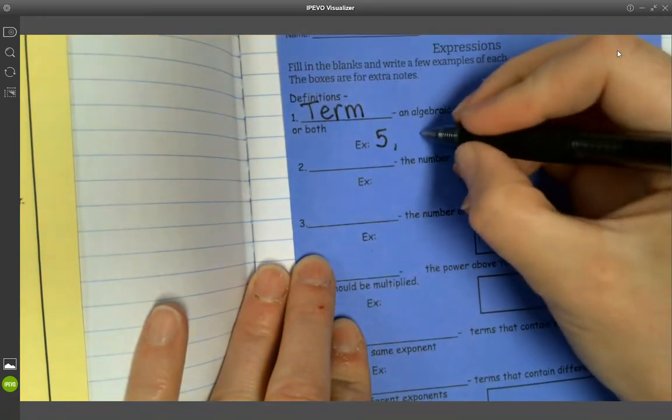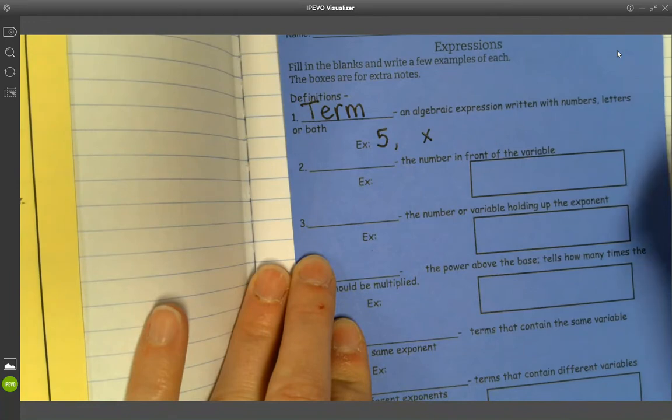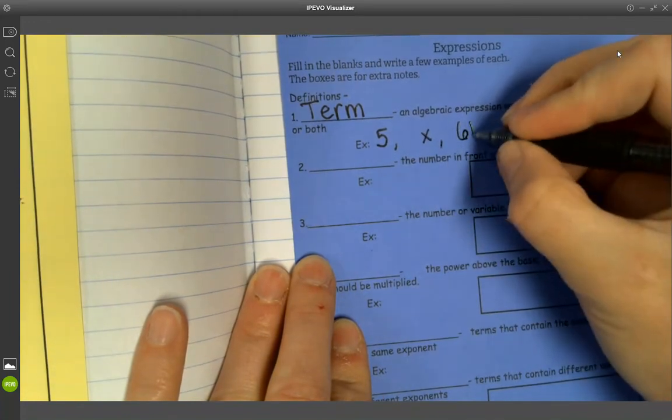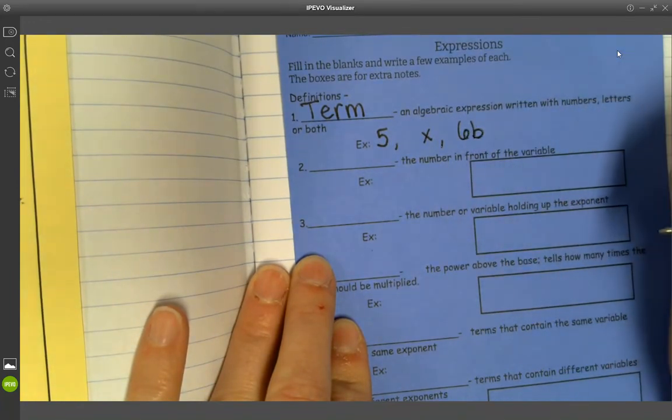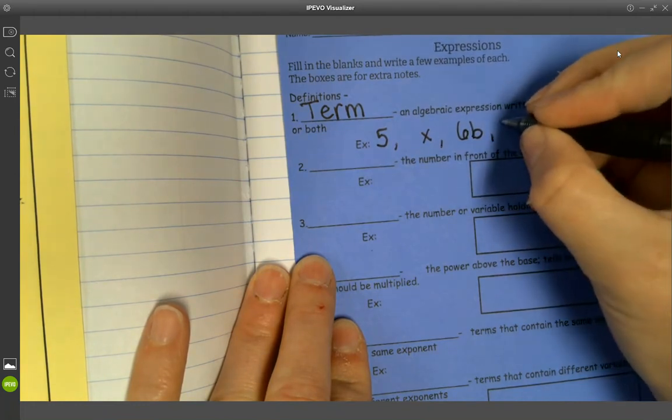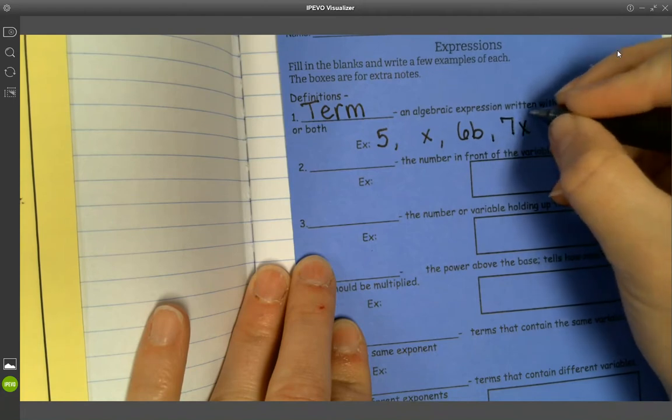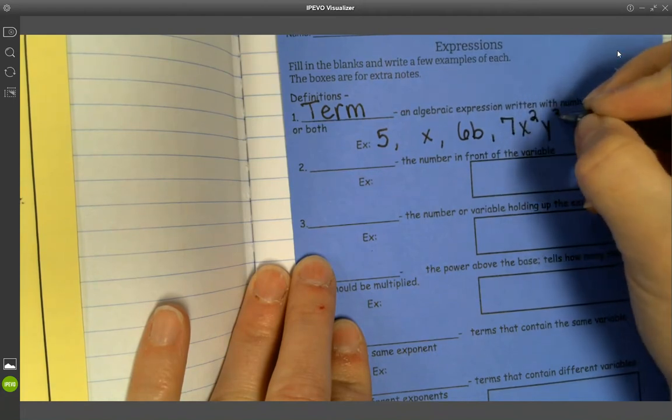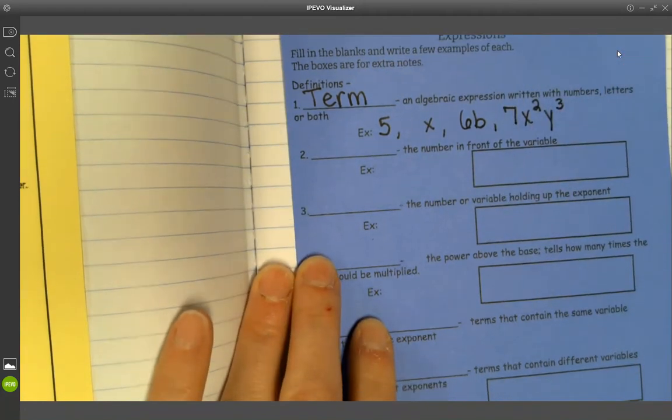A variable, or both. So let's say 6b. And it could also have exponents. So I'm going to write one with exponents. So 7x squared y cubed. That is a term.